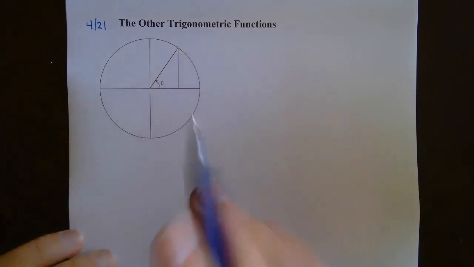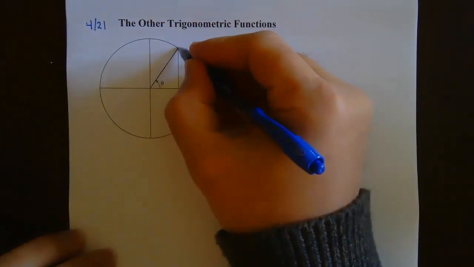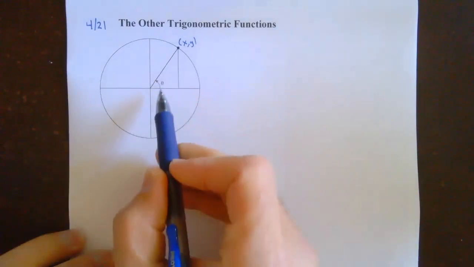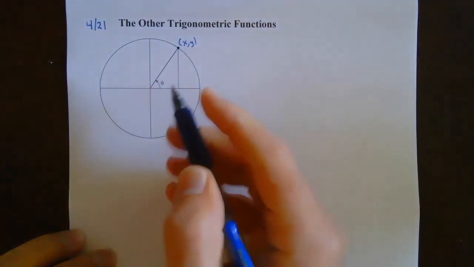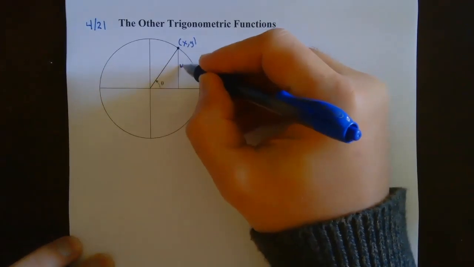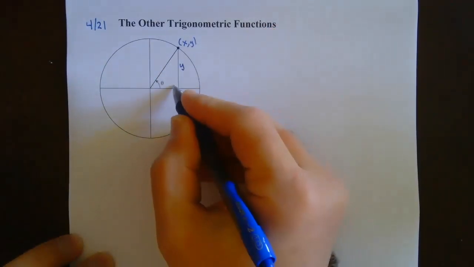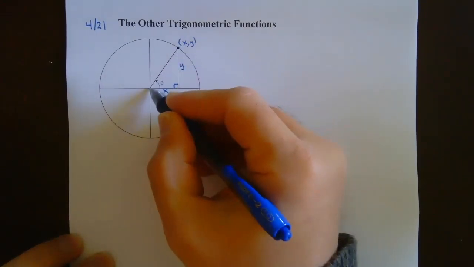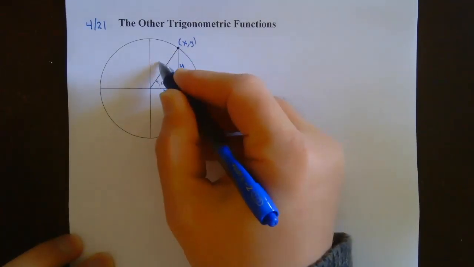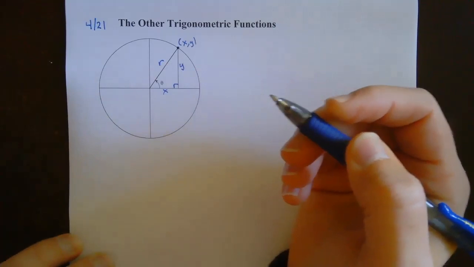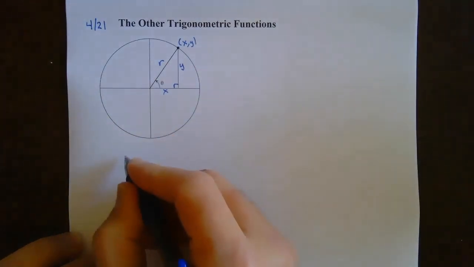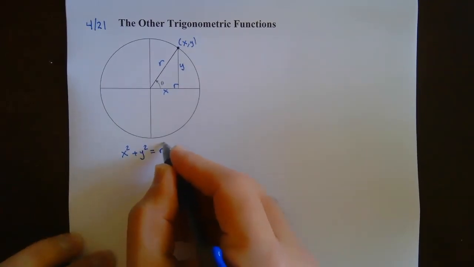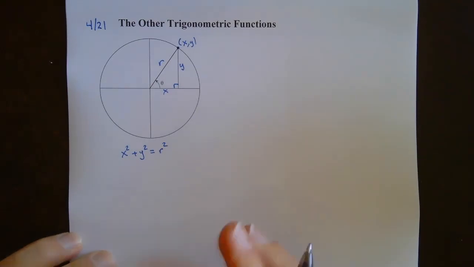All right, so what we know from yesterday is that this is a point, and it has an x and a y coordinate, and it's moving around in a circle, and the rotation would be angle theta. So this vertical leg is y, the horizontal leg to our right triangle is x, and this is the center of the circle, so this would have to be the radius of the circle, which is also the hypotenuse of our right triangle. So we know from the Pythagorean theorem that x squared plus y squared is equal to r squared, so that's still always going to hold and be true, okay?